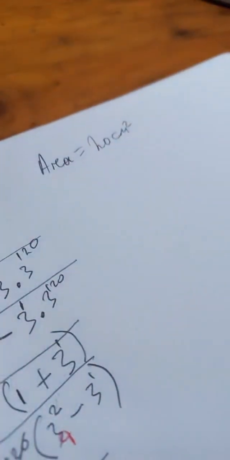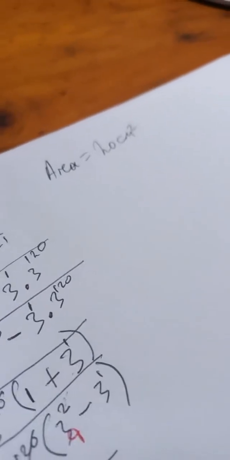We have question number 10. The triangle below has an area of 20 square centimeters. Our area was 20 square centimeters.